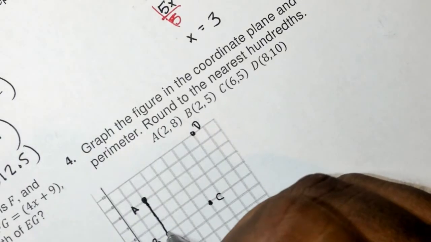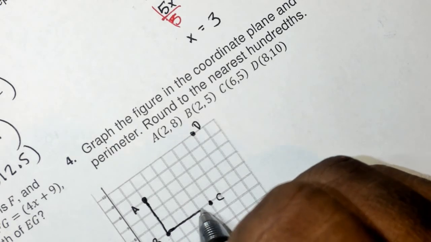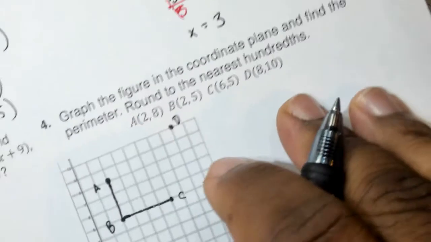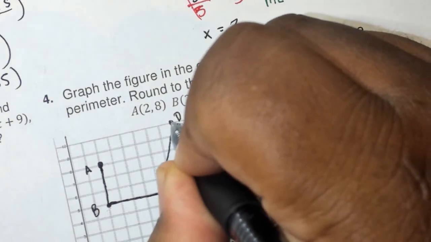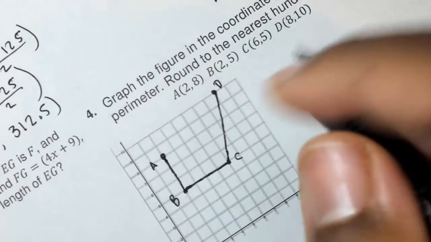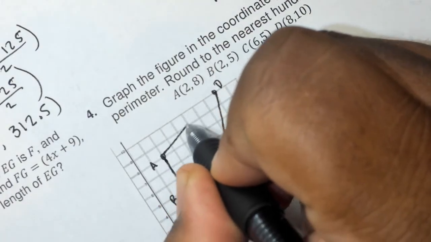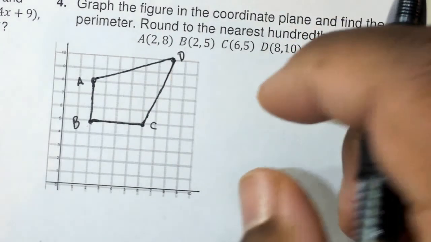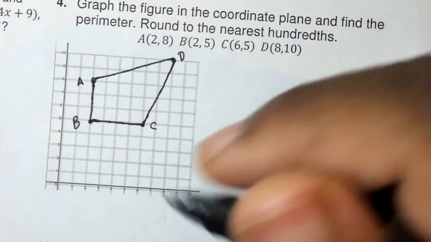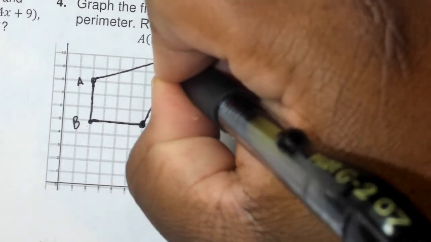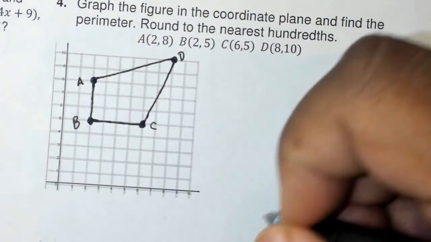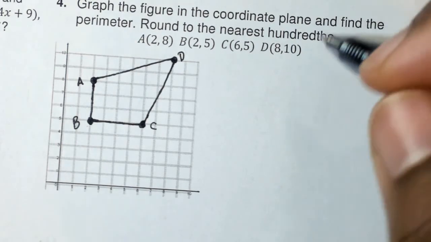Don't have a ruler, so I'm going to try to draw my line straight. Not my best, but not my worst either. Alright, so once you graph your figure, I got my points labeled. Let me make my points bigger. Got my points labeled. They want me to find the perimeter of this figure.